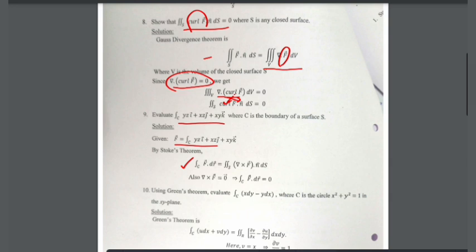We know the formula for Stokes theorem: integral C f vector dot dr vector equals double integral S del cross f vector dot n cap dS. Also, we know the value of the curl vector equals 0. So del cross f vector assumes the value 0. So my right hand side will become 0, and I can easily say that the left hand side is also equal to 0. That is integral C f vector dot dr vector equals 0.